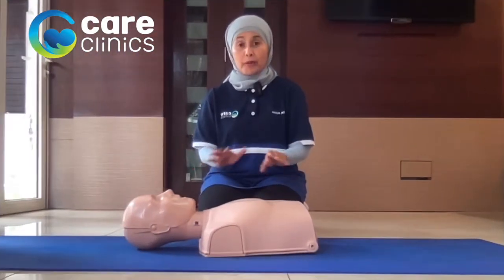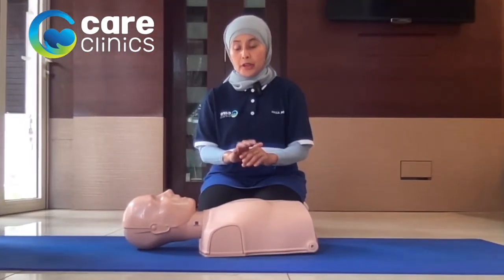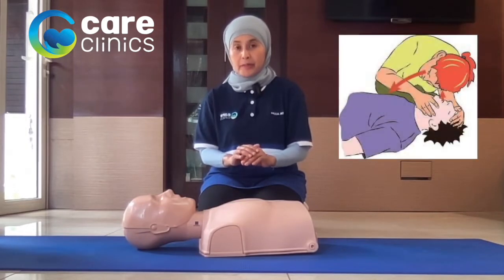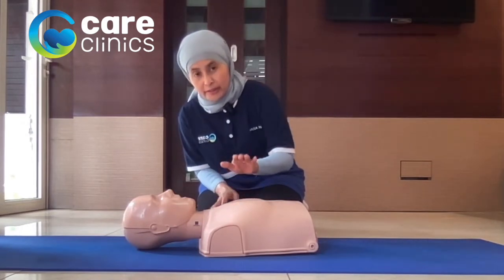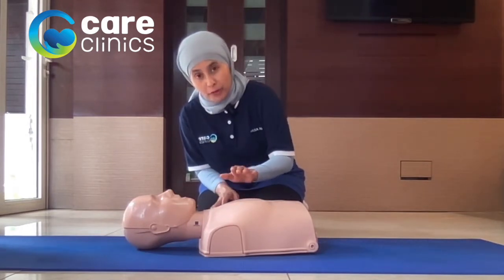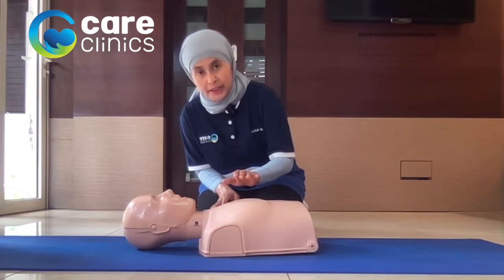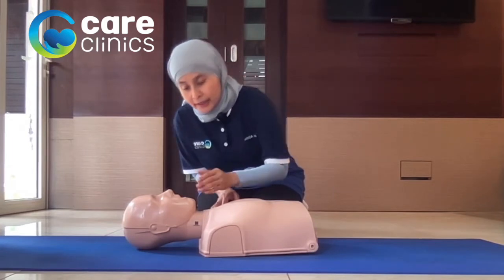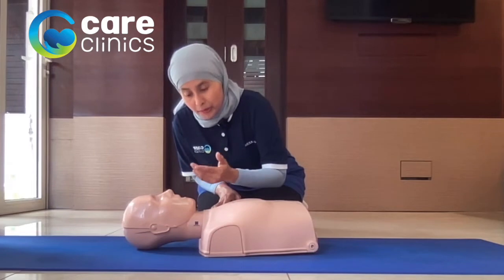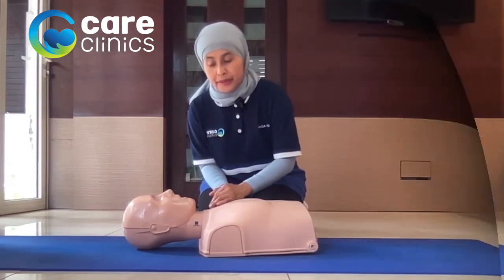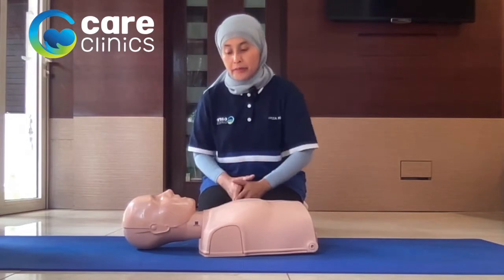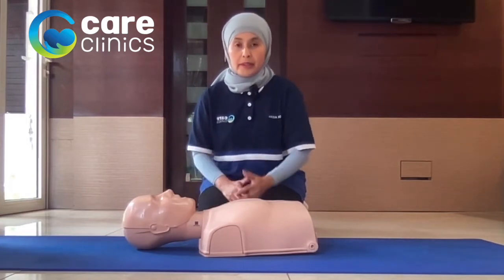At the same time, when you check the patient's response, you need to check the patient's breathing. Check whether there is any chest movement to see if the patient is breathing, and check if there's any air movement from the mouth and nose. This is very important. Let's say there's no response and the patient is not breathing.